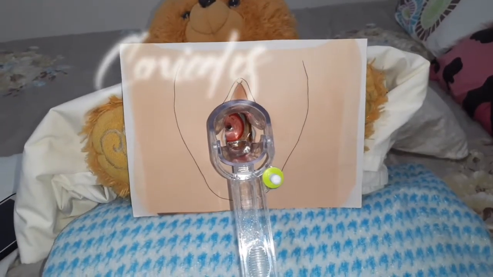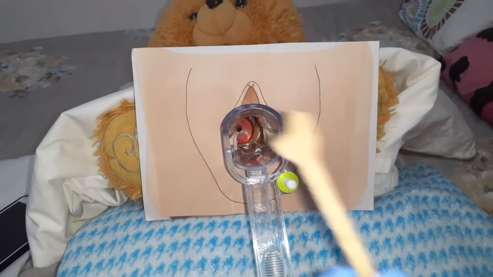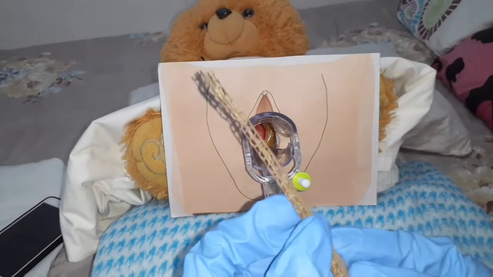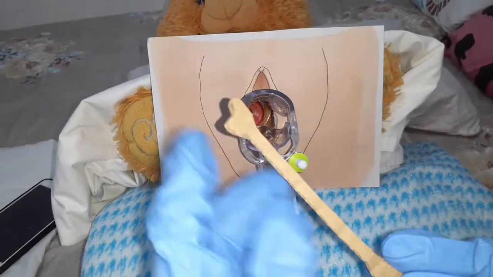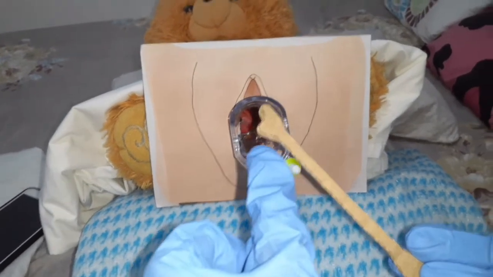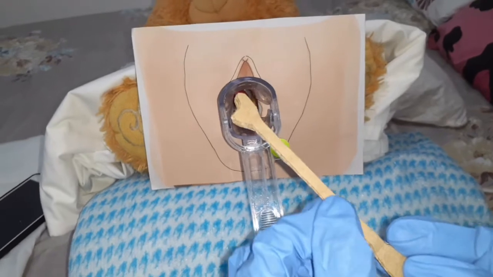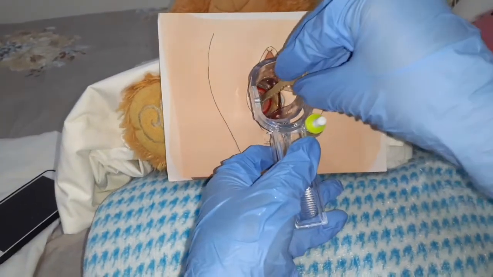Now for the cervical OS specimen. Get a cervical spatula. Let's assume this is my cervical spatula. Insert this through the speculum. Insert the uneven side of the spatula onto the OS of the cervix. Gently rotate. That's the cervix.